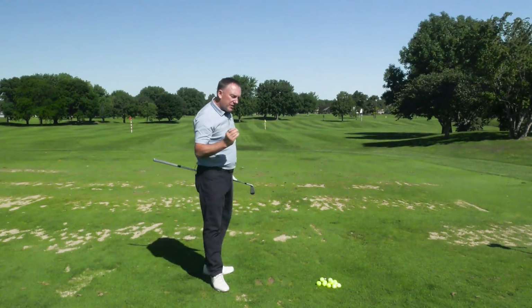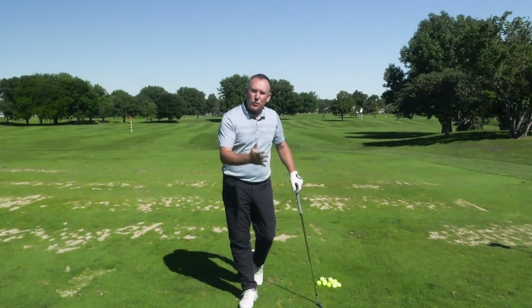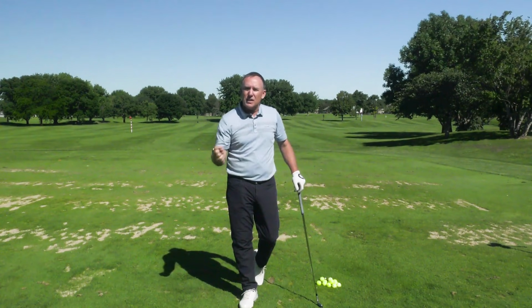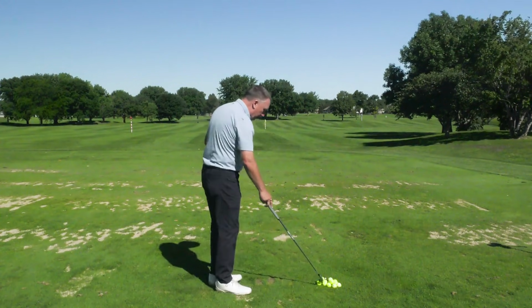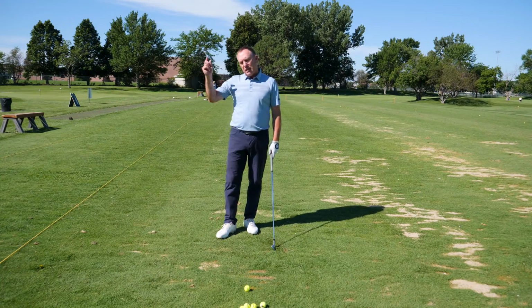So the reason that there's a disconnect is we make this perfect practice swing, but there's no phrase to tie the feel into the actual swing. So let's talk about a couple more. What are some other phrases that you might use? That was for more turn, that was for more lift.